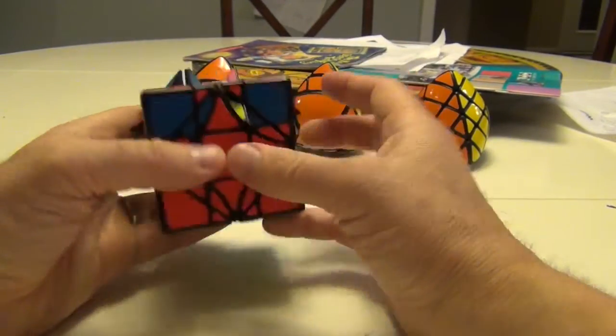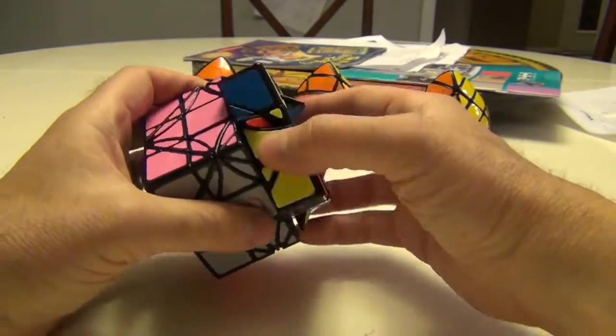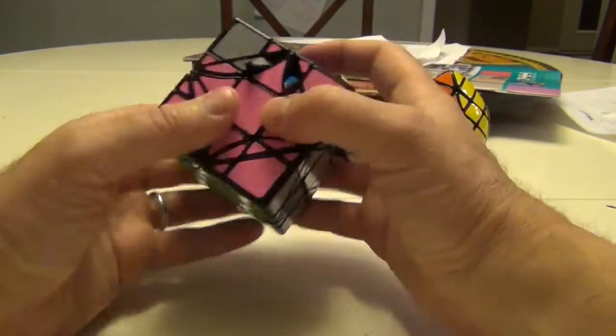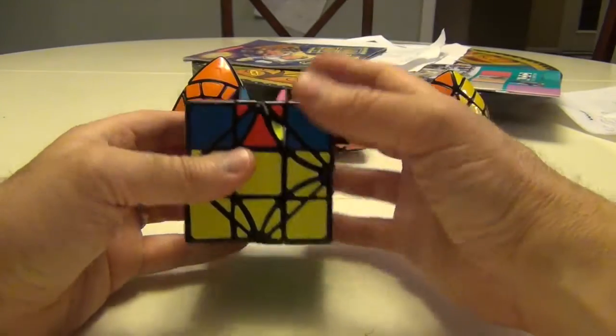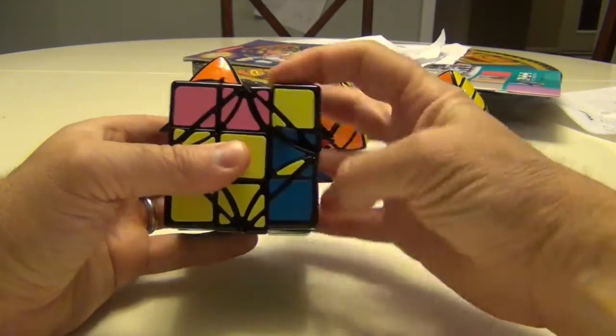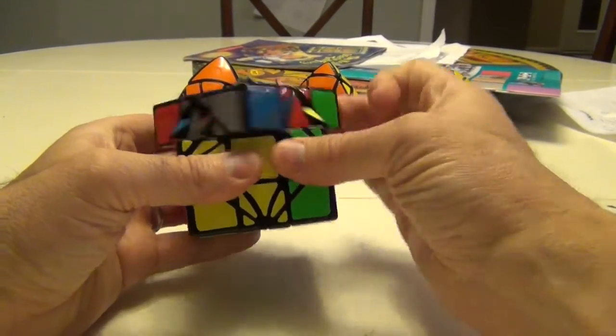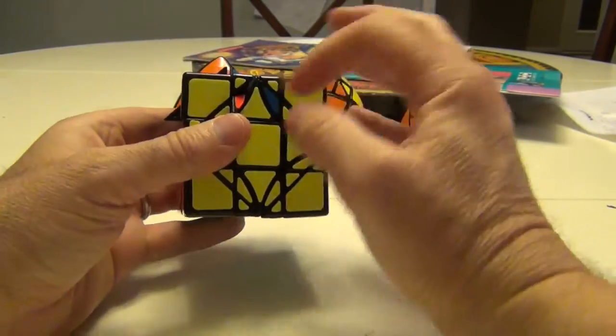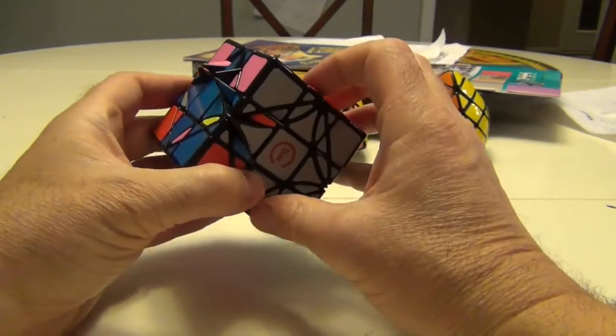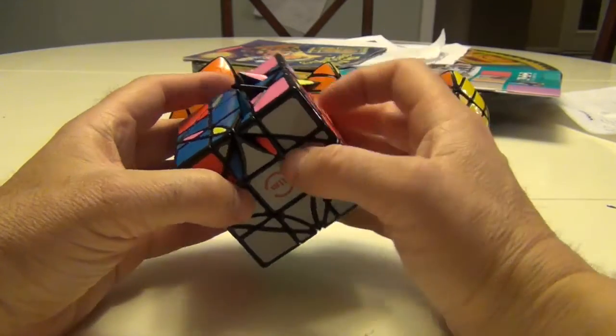This is good. This is not, so let's wheel this into place. This is good, these are not. To the right and to the left, R, U, RI, U, R, 2U, RI. So these are all oriented, and now it's just a matter of putting these guys in where they're supposed to be.